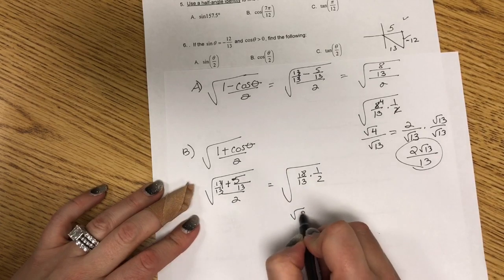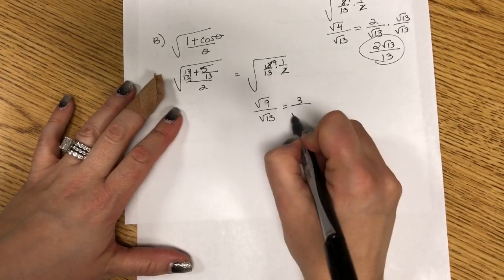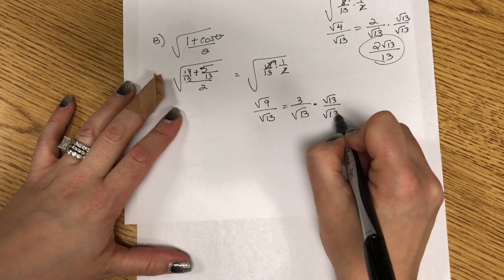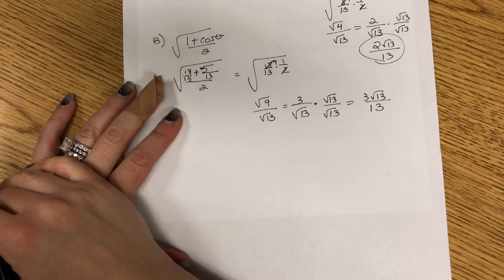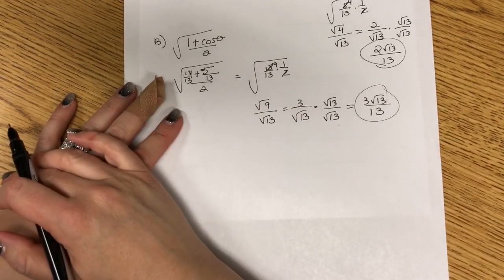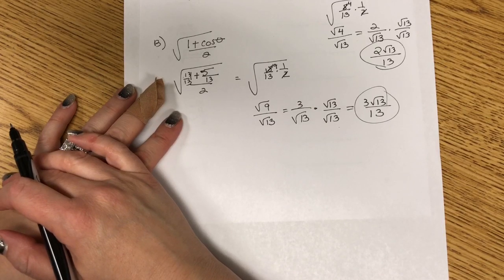So we get the square root of 9 divided by the square root of 13, because this reduces, which gives me 3 over root 13, which if we rationalize, we get 3 root 13 over 13. Whew. And then tangent is sine divided by cosine to get the tangent answer. Yikes.